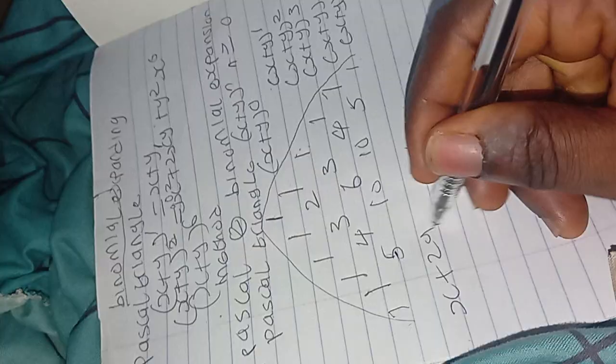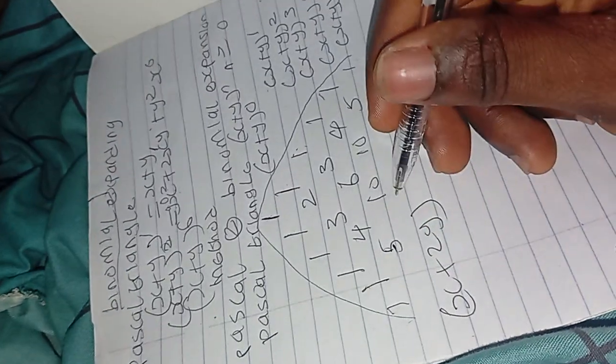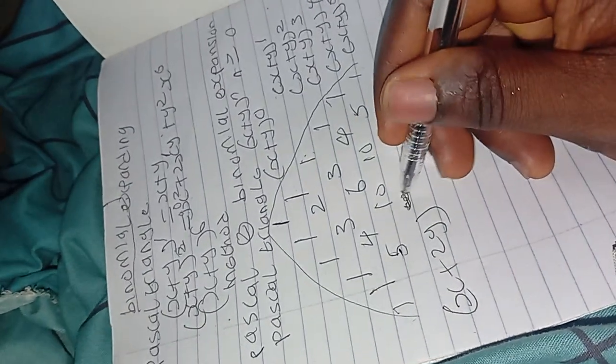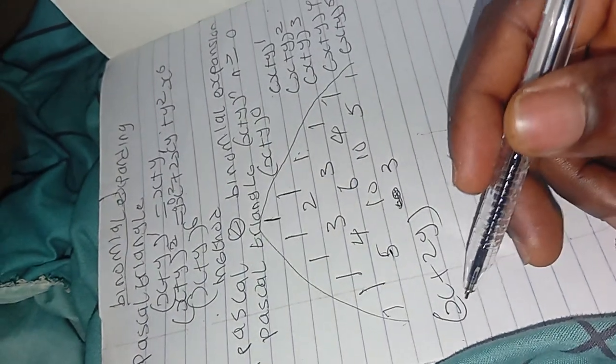So if we get that, let's just solve this: x plus 2y all raised to power 3, because you and I know that the power of this will be reducing.